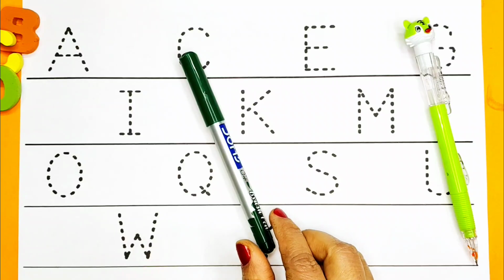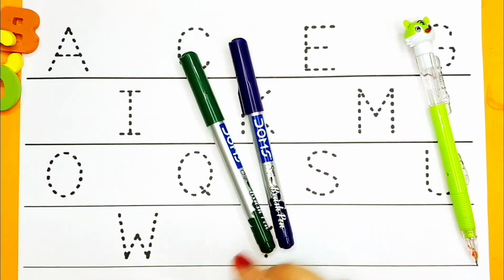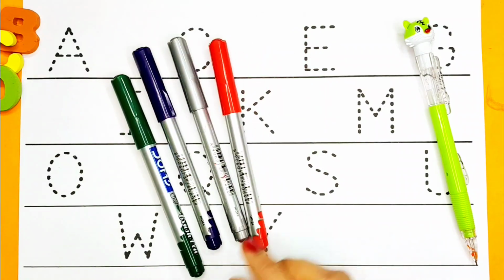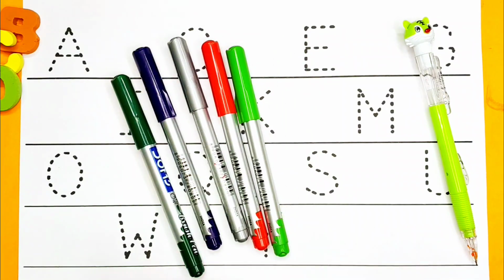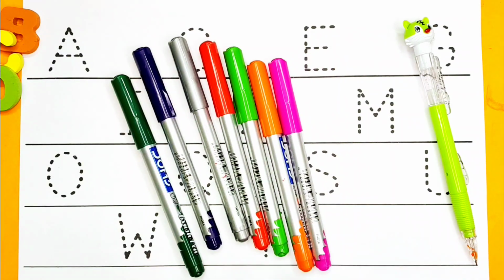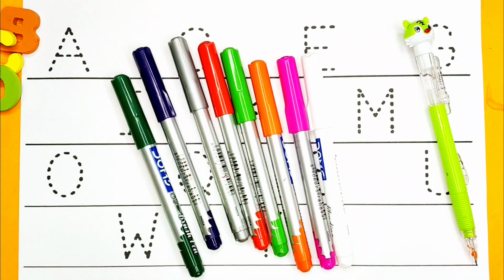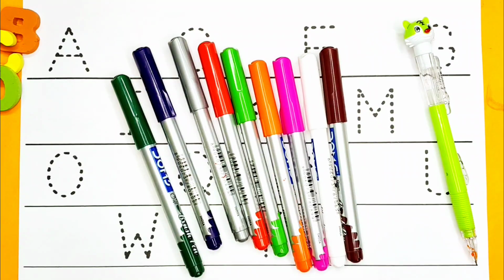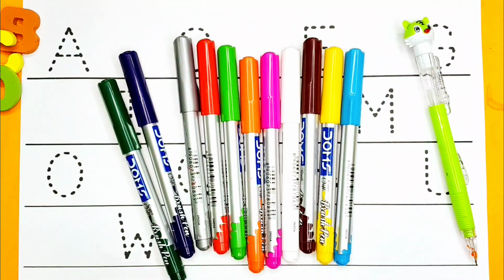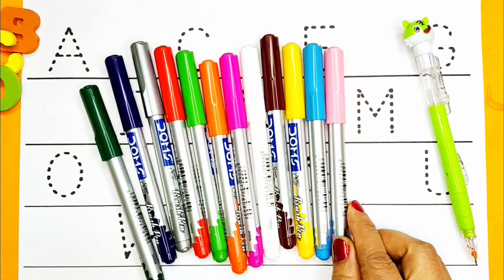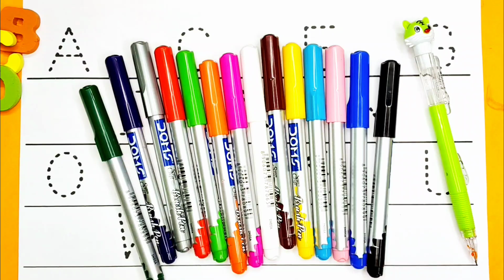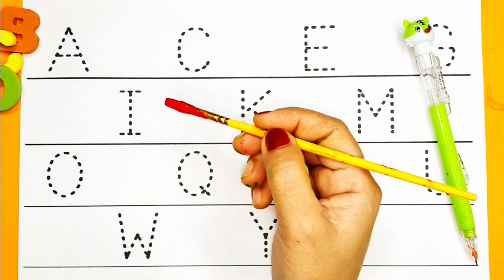Dark green color, purple color, gray color, red color, light green color, orange color, pink color, white color, brown color, yellow color, sky blue color, peach pink color, blue color, and black color. So let's draw.